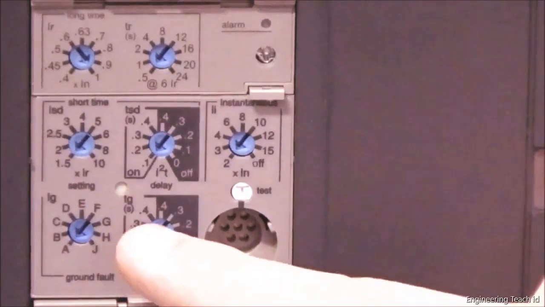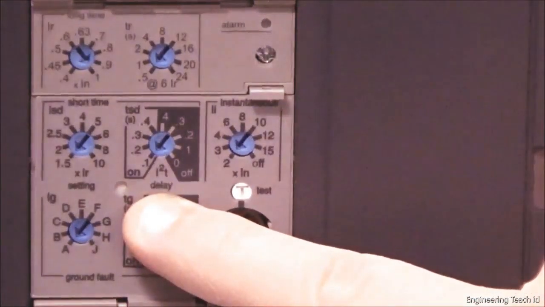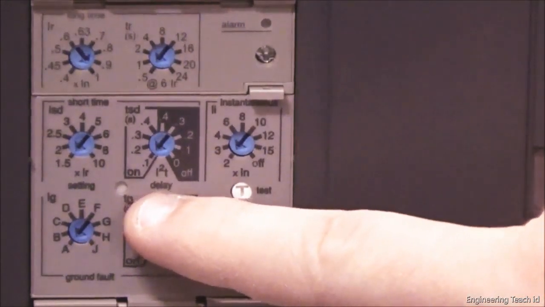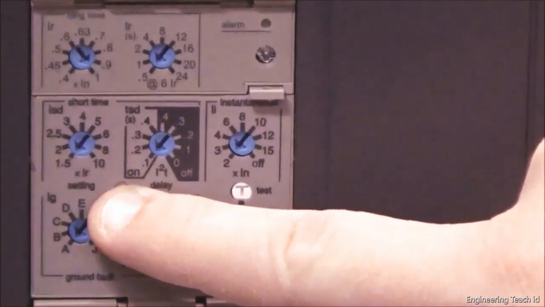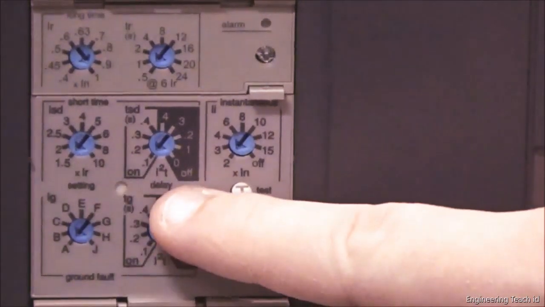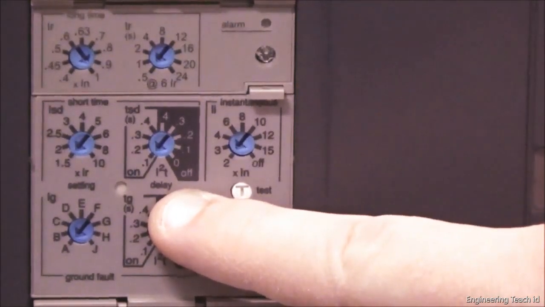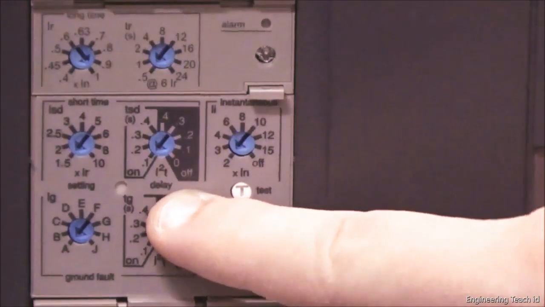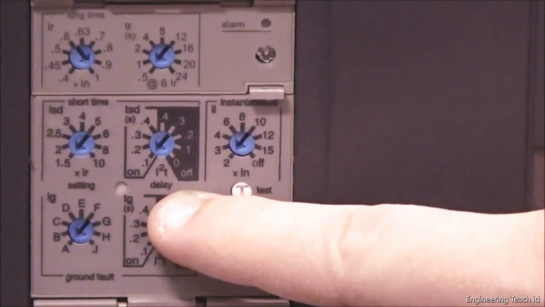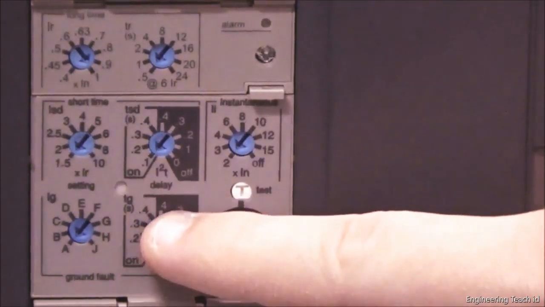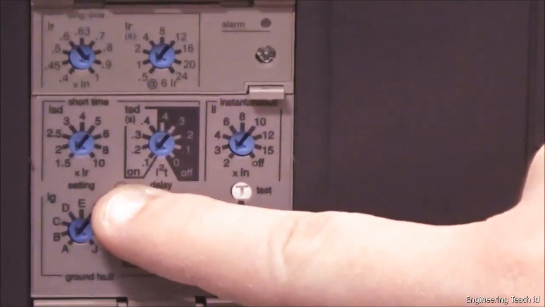You will also have the TSD dial, which is the short time delay setting. The settings on this are given in seconds as well, and you will notice that there are two sides to it, the non-shaded on side and the shaded off side. These are for the purpose of zone selective interlocking, and if you are using zone selective interlocking, you would use the shaded off side, and if you are not using zone selective interlocking, you would use the non-shaded on side.